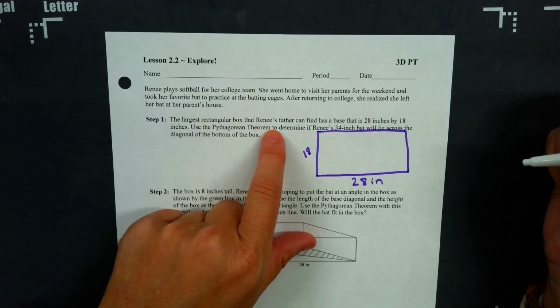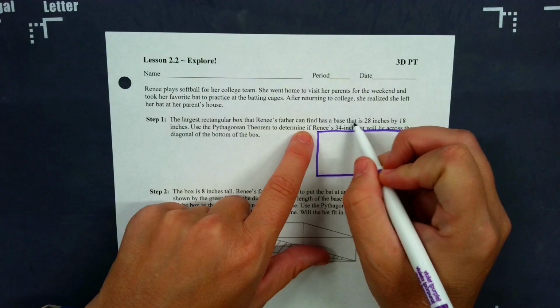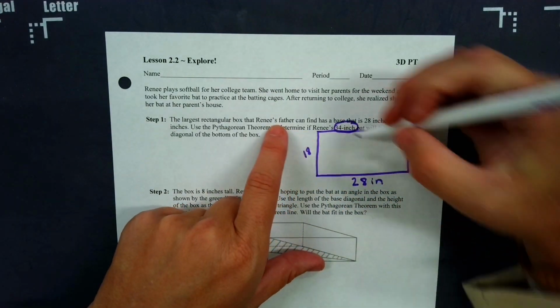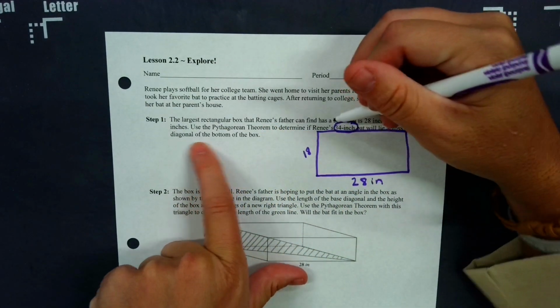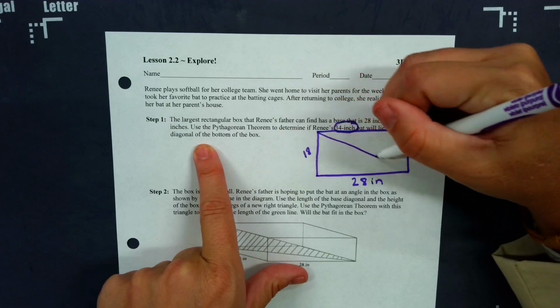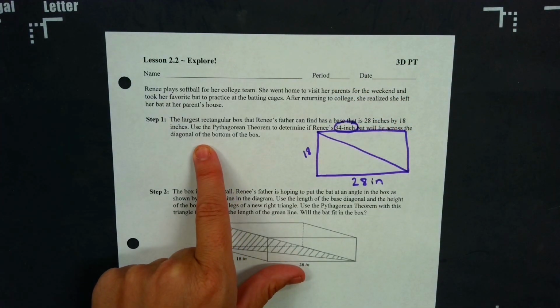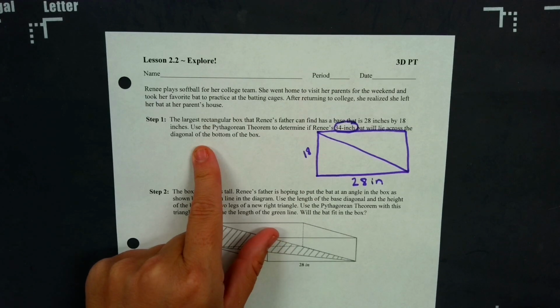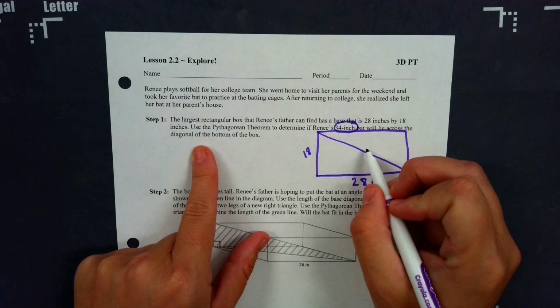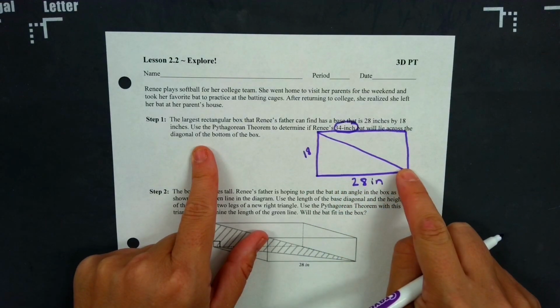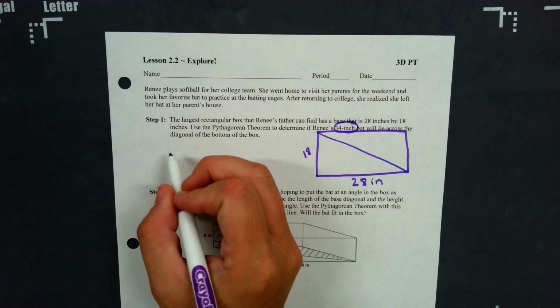Using the Pythagorean theorem, determine if Renee's 34-inch bat will lie across the diagonal at the bottom. So they want to know, can they lay it in the box diagonally like that? How big's her bat? 34 inches. So we want to know, does this 34-inch bat fit there? So what should I do?